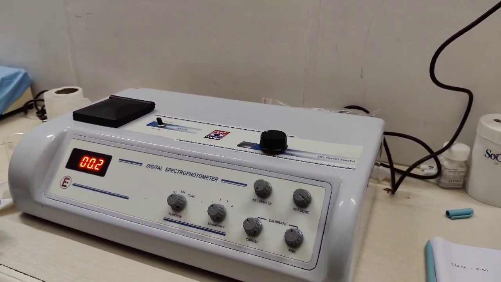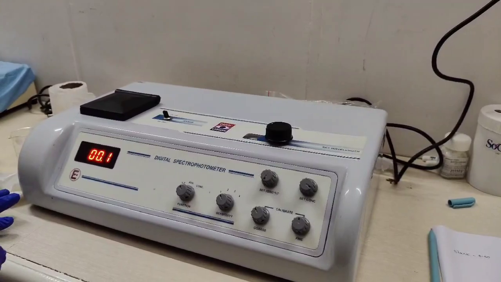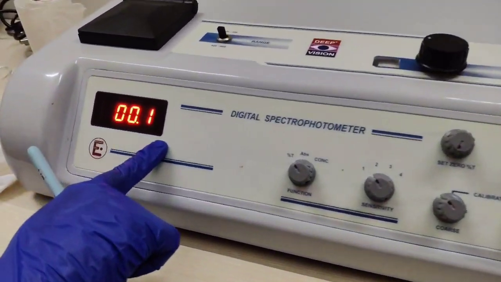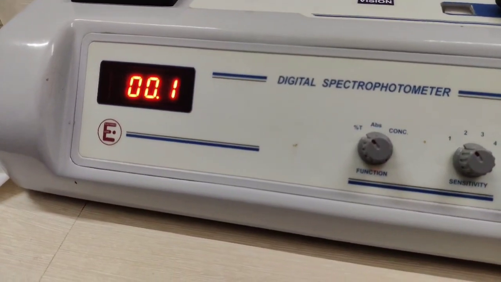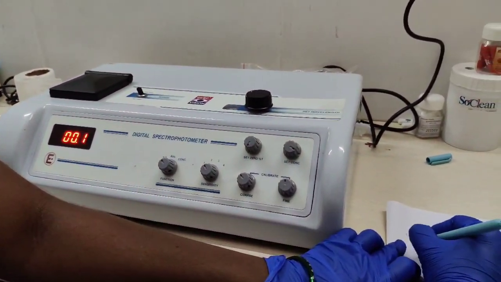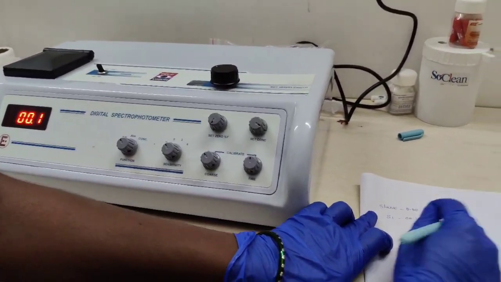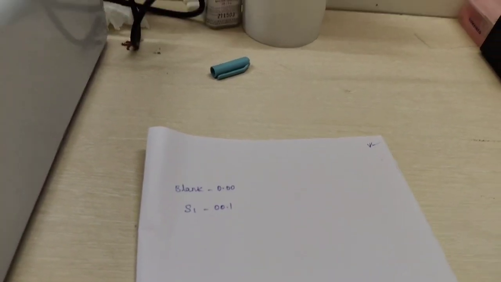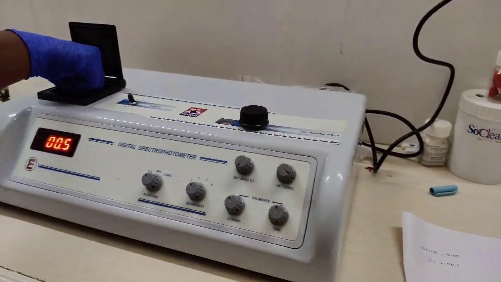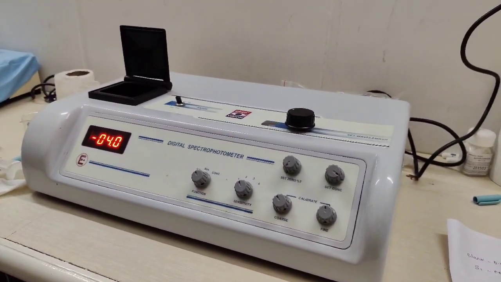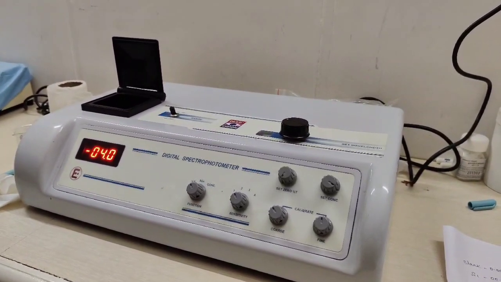Next, fill the cuvette with S1 solution. Value 0.01. Next, fill the cuvette with S2 solution.